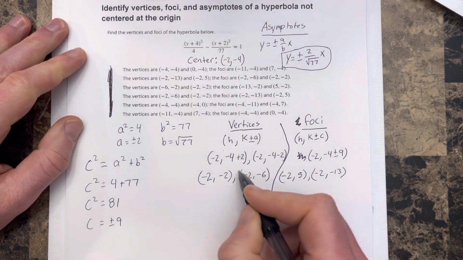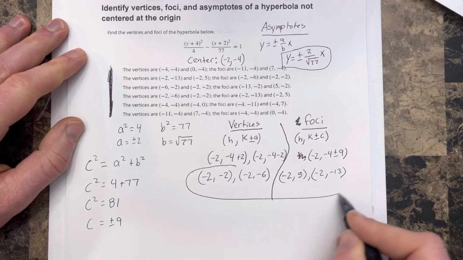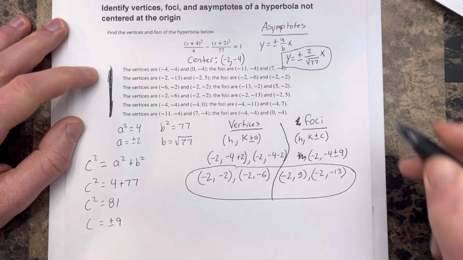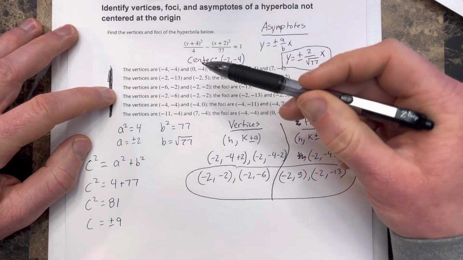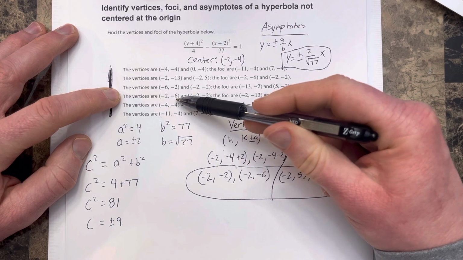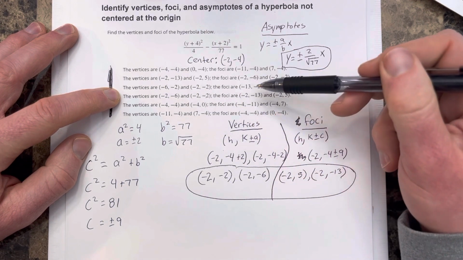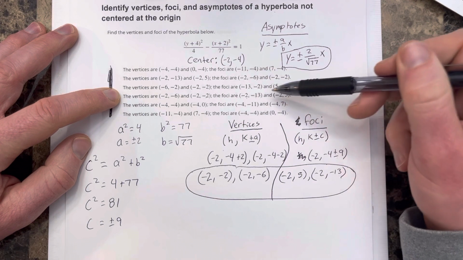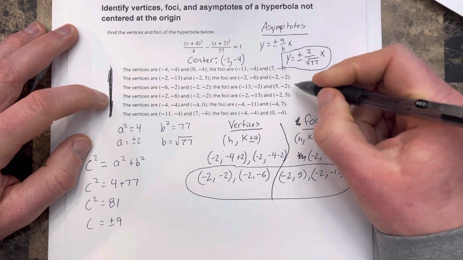So we have the vertices and the foci and the asymptotes all written on here. Which of these would work? So it says the vertices are -2, -6, and -2, -2. That works. -2, -13, -2, 5. It's the fourth option.